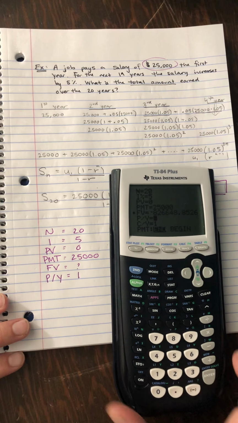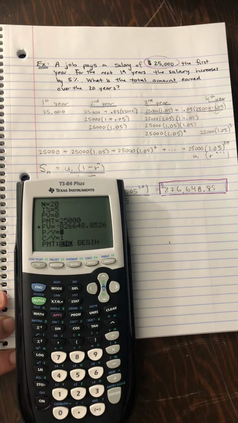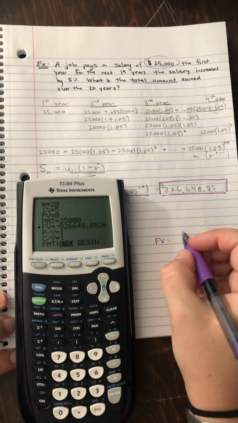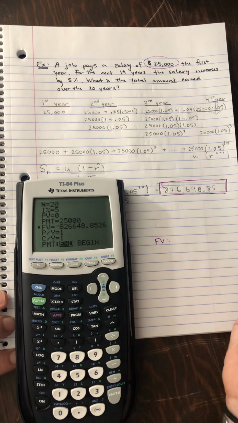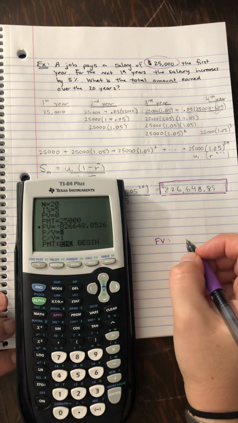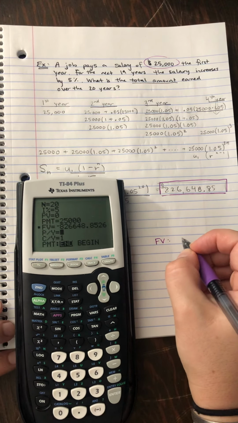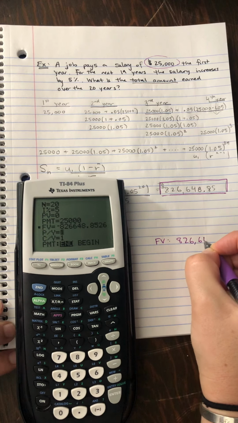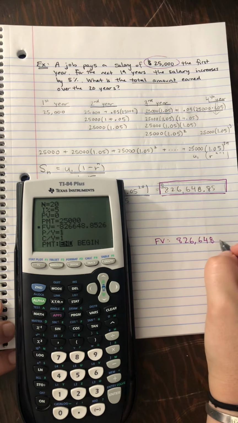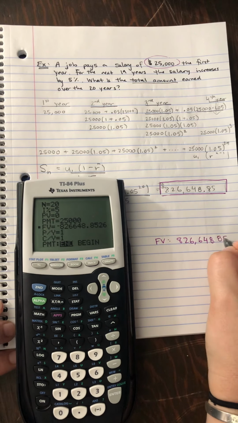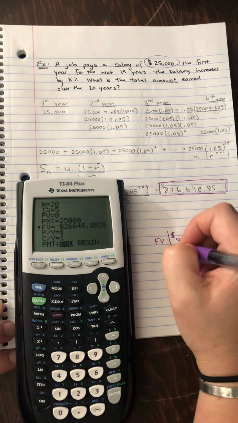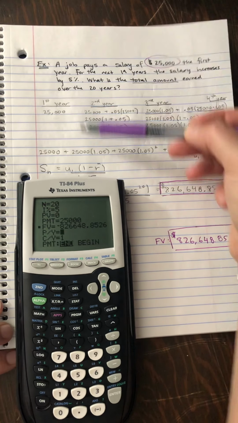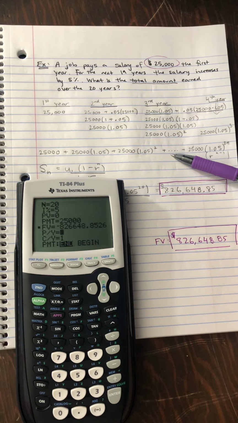Okay, so I know that your calculator makes it negative, but look, the future value of all of that money combined, added up, cumulative, is the same value we got before.